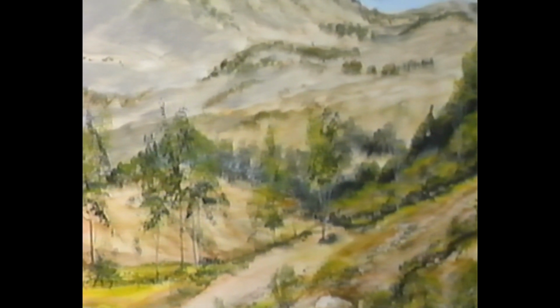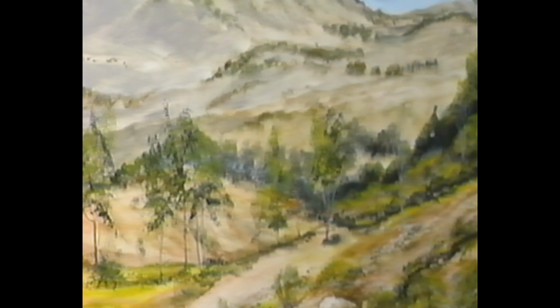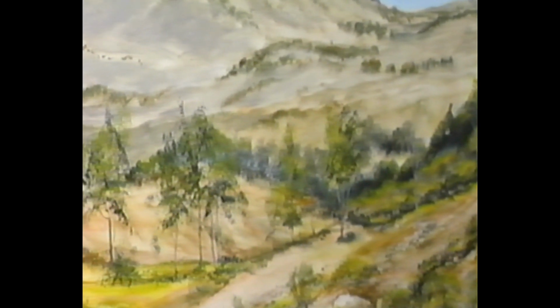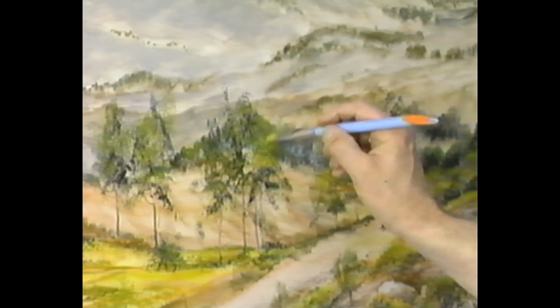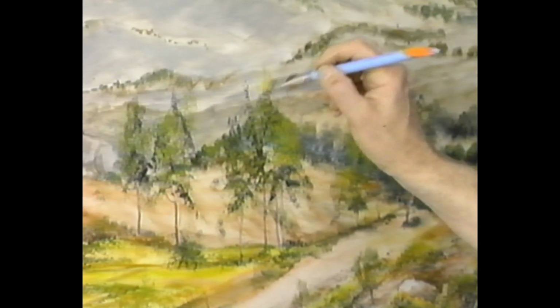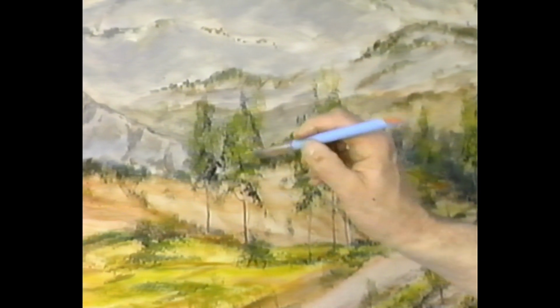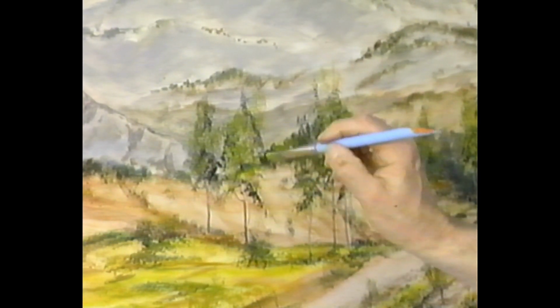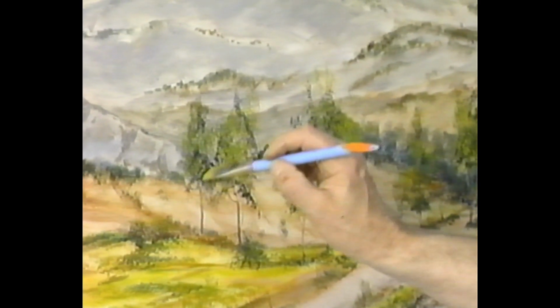Now we'll go with a little more cadmium orange and a little more yellow, and we'll get to the next lighter green, and you should be able to see this. And it goes mostly on the upper branches, but some of it goes down below where some of the light would hit it.